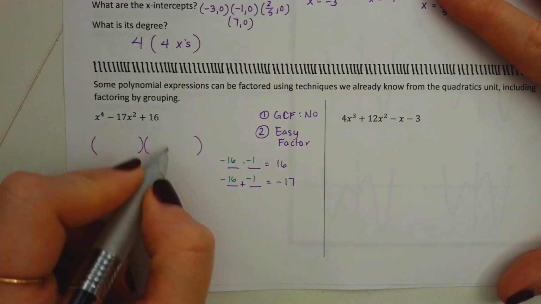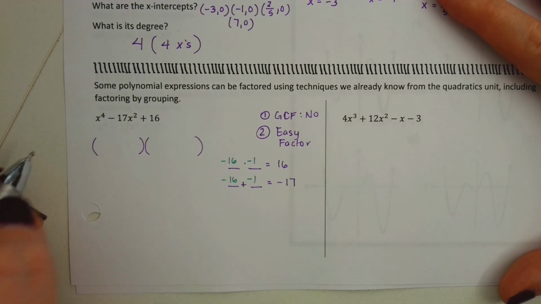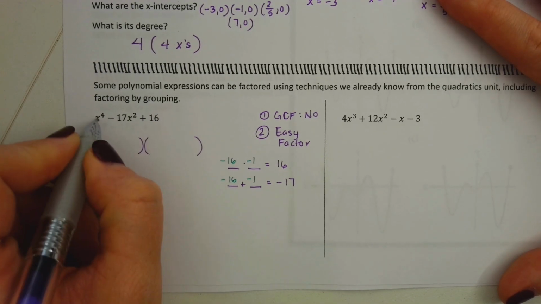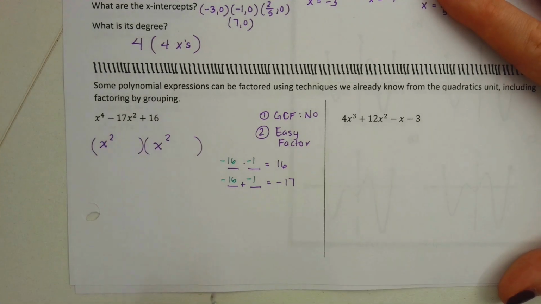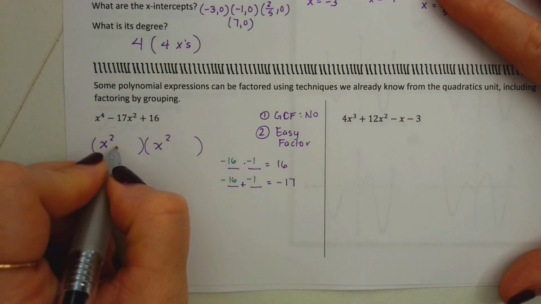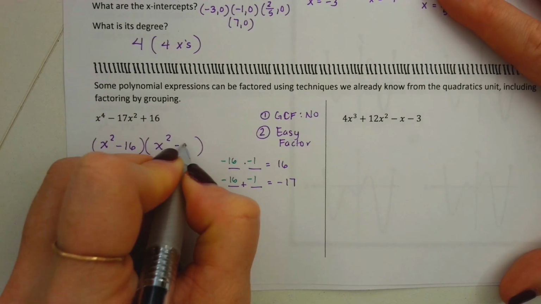If you want to refoil it and get an x to the 4th? X squared, right. You need an x squared times x squared, and that's how you're going to get that x to the 4th. Okay, we found our two numbers. One's a negative 16, one's a negative 1.